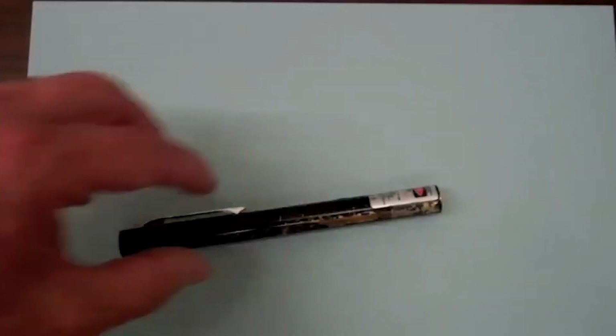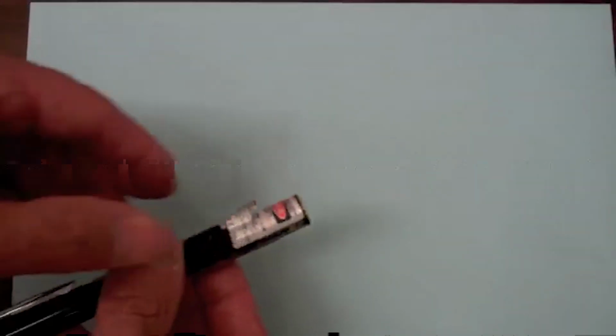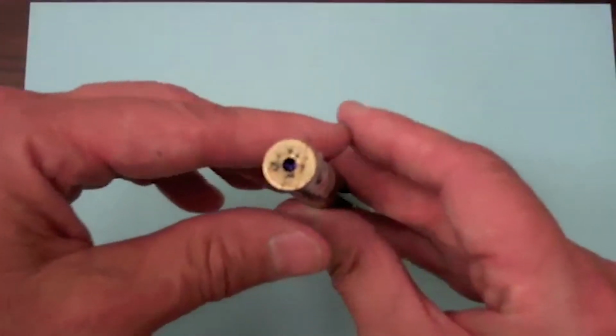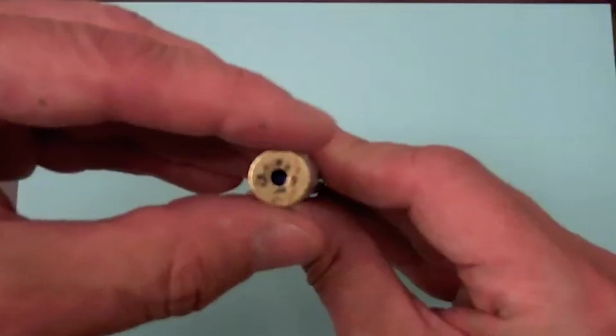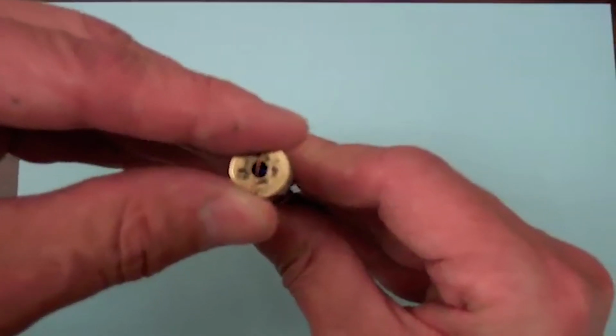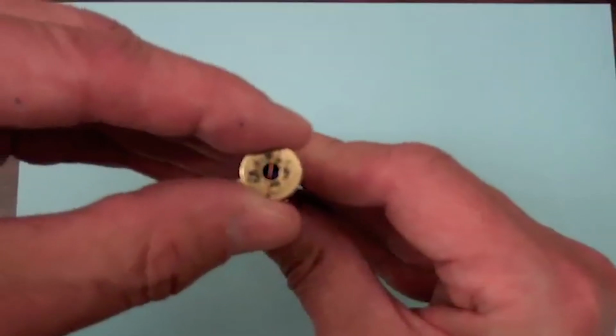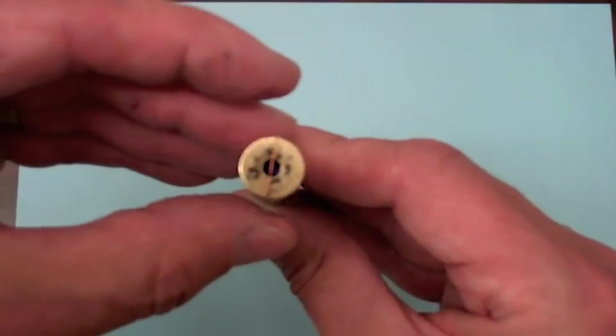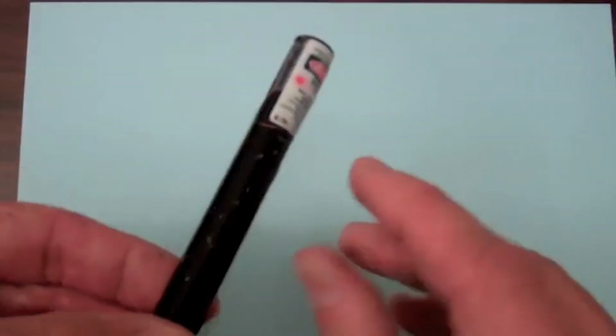I'm going to use this green laser pointer as our light source, and we're going to do the experiment the way Thomas Young did it. He did not use two slits. He used a narrow barrier, and we are going to use a thin wire that's 0.195 millimeters in thickness, which I'm going to slide across the aperture of the laser.